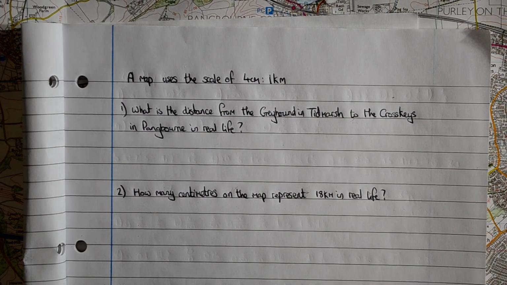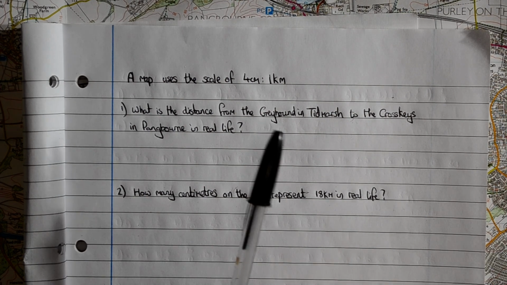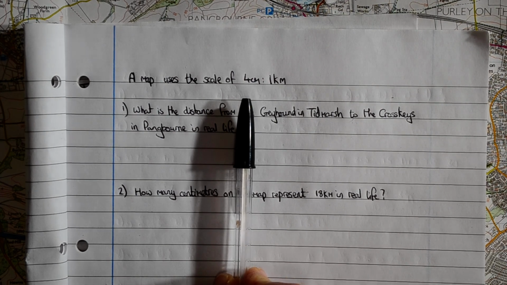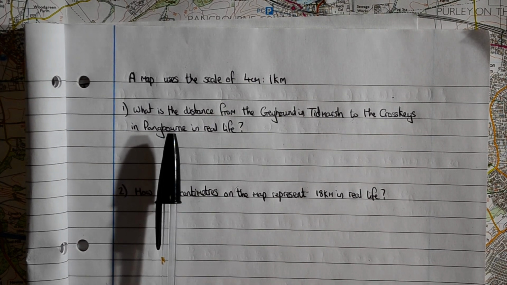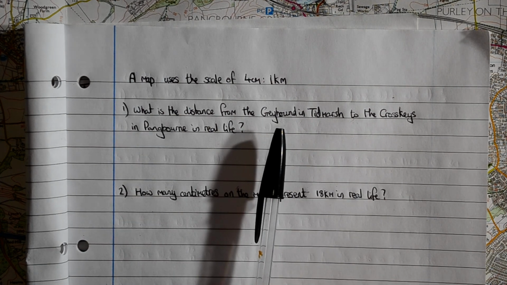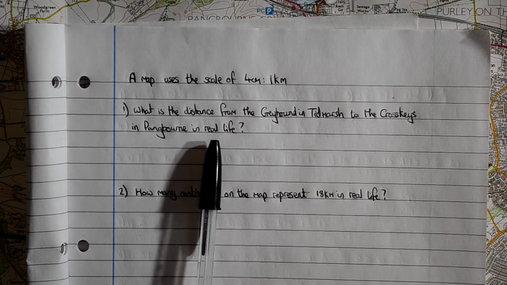Can you do questions which involve map scales? Well, we've got a question here, and we're told what the scale of the map is. Here it is. And then we've got a question here. What's the distance from the Greyhound in Tidmarsh to the Cross Keys in Pangbourne? What's that distance in real life?